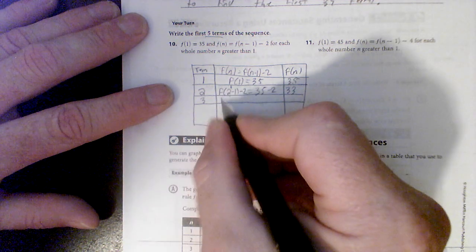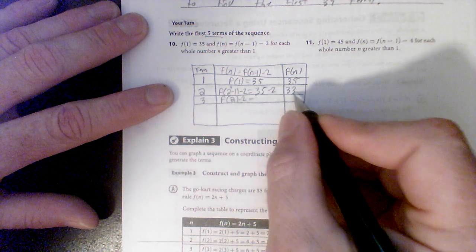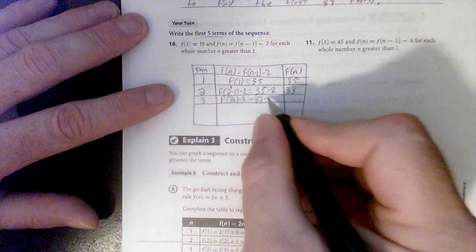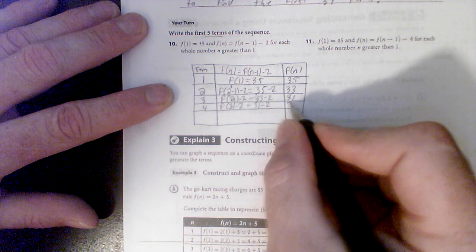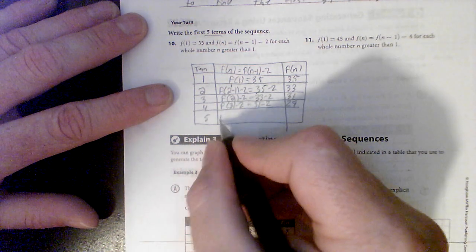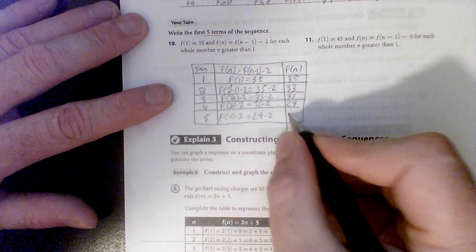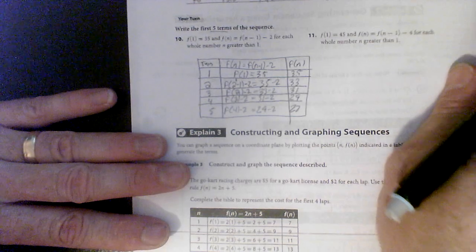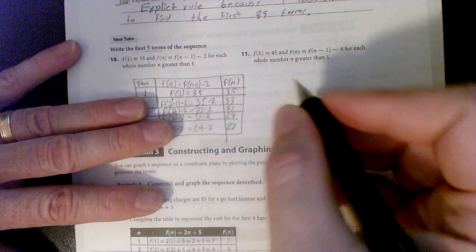Likewise, my third term is the function of the 3 minus 1. I'm just going to write second term minus 2, which is 33 minus 2, which gives me 31. And my fourth term is a function of the third term minus 2, which is 31 minus 2, which gives me 29. And my fifth term is the function of the fourth term minus 2, which is 29 minus 2. And this is so stinking easy because I've done this so much, but I remember looking at this the first time, and it was weird to look at, right? So we're going to do some more practices in class, but let's go ahead and do one more here.